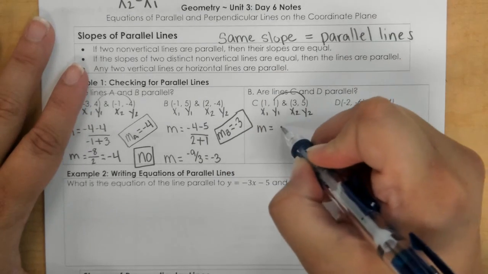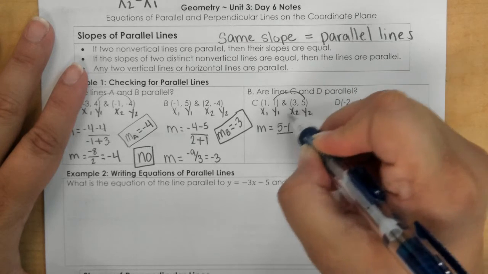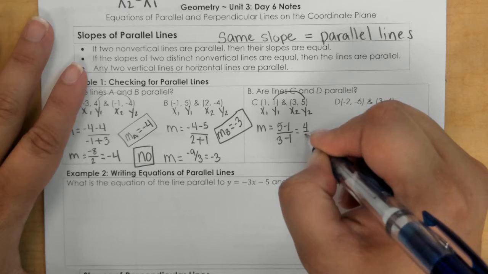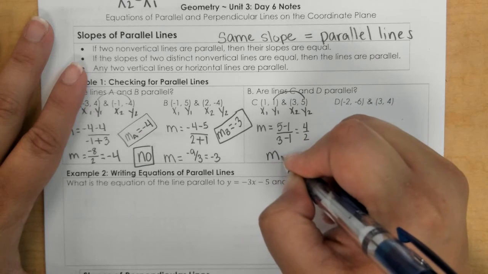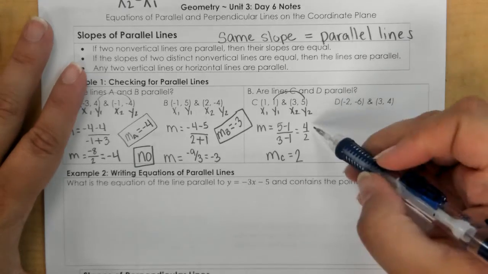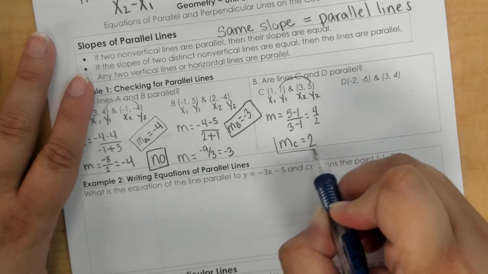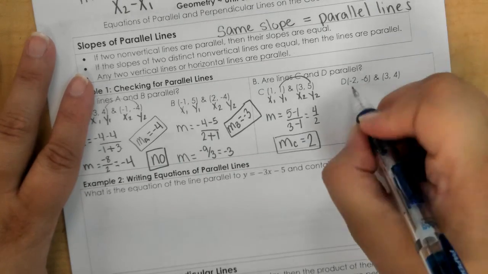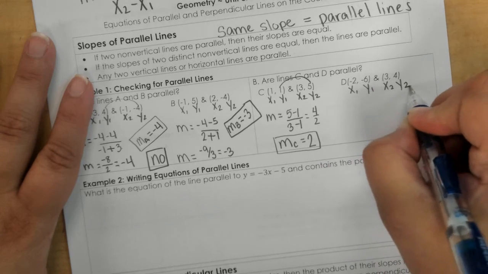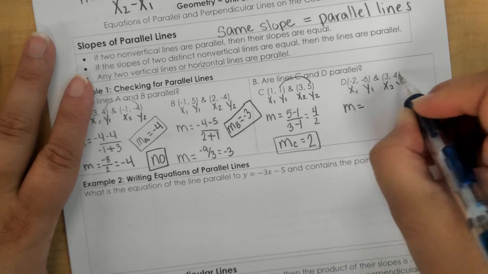So 5 minus 1 and 3 minus 1 is 4 over 2. So the slope of line C is 2, because 4 divided by 2 is 2. Label. Solve.